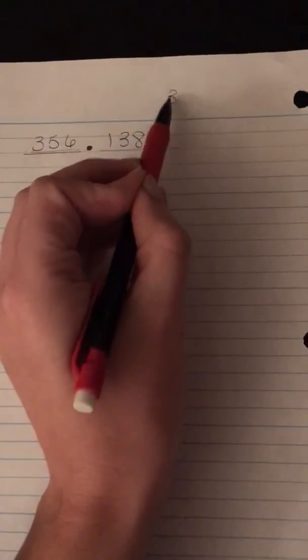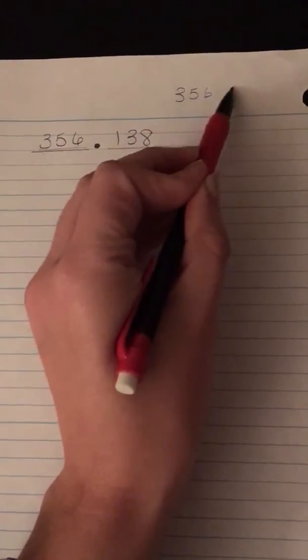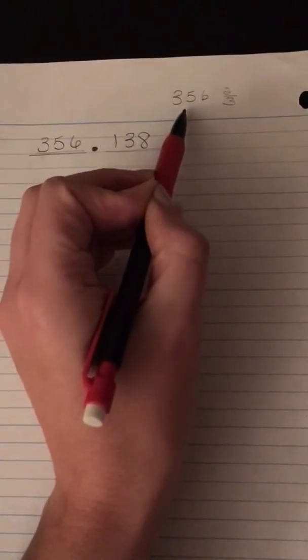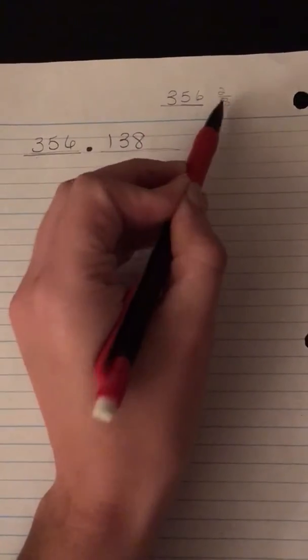Okay, so right here, this number is still 356 wholes, but now it's a little bit more than that. It's a little extra. Just like 356 and 2/3 is wholes and extra. So right now, both of these numbers are somewhere in between 356 and 357.